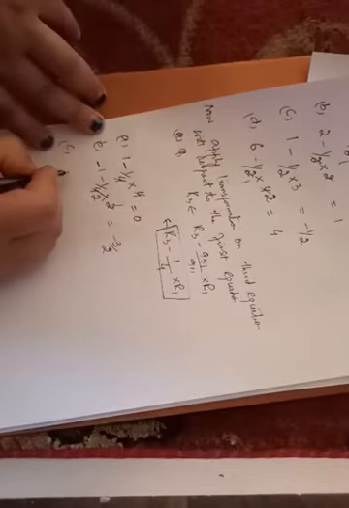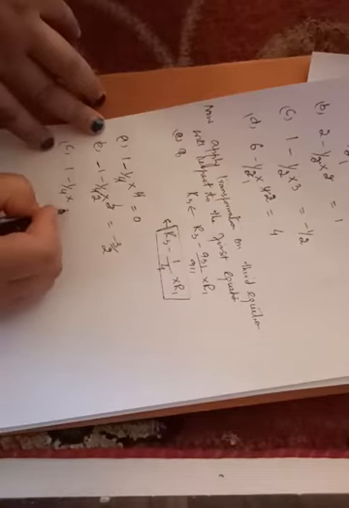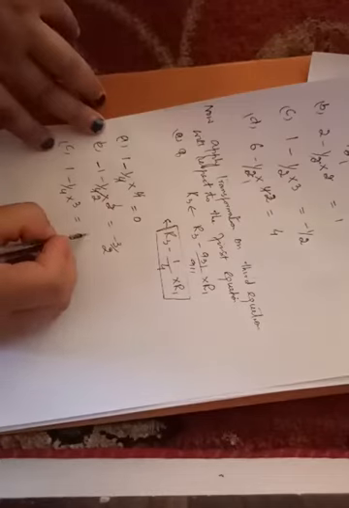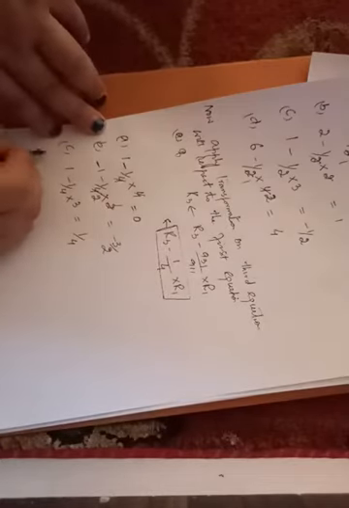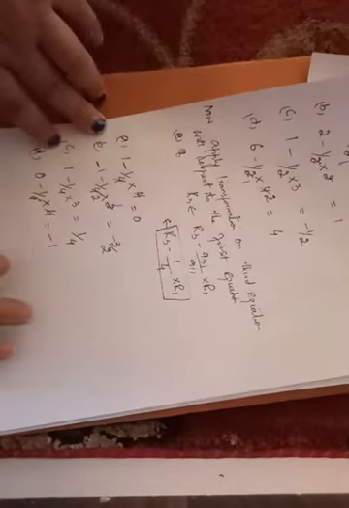C: 1 minus 1 divided by 4 into 3, so after calculating this, you will get 1 by 4. Then the last one is 0 minus 1 divided by 4 into 4, 4 and 4 cancel, so this will be minus 1.